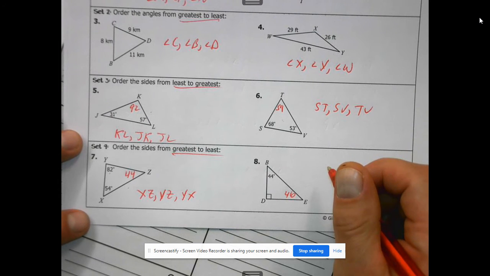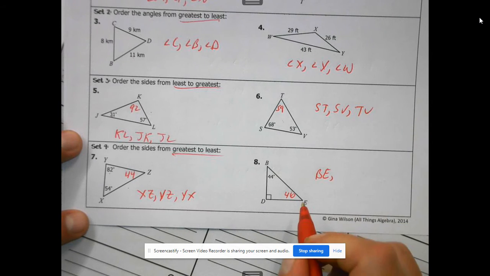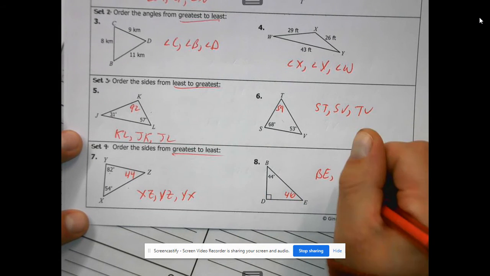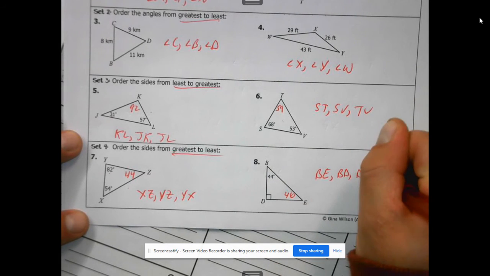Over here, biggest side is 90. That's across from BE. Medium's 46. That's across from BD. And smallest is 44. That's across from DE.